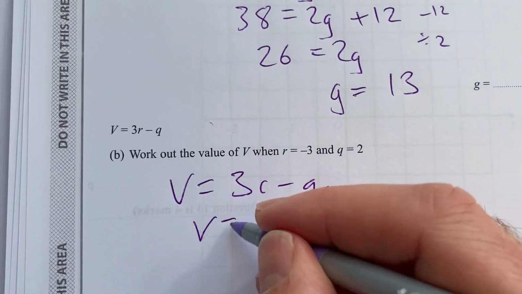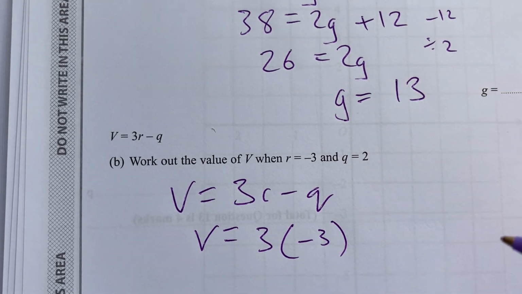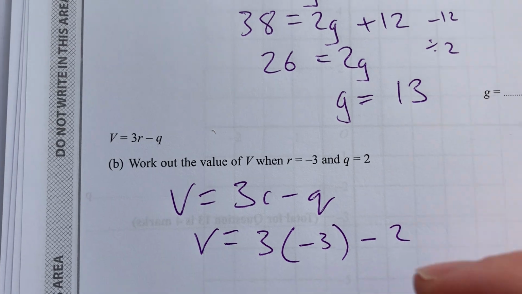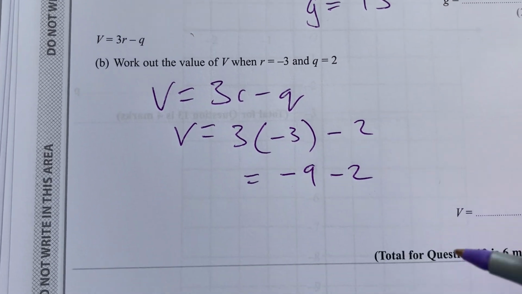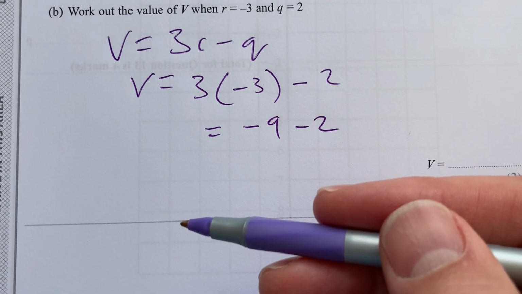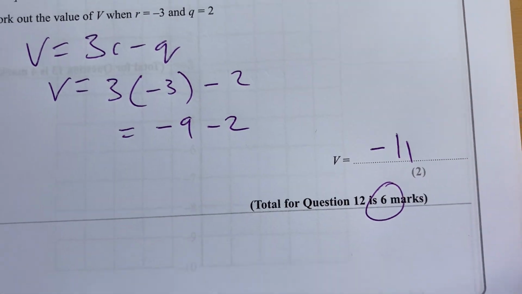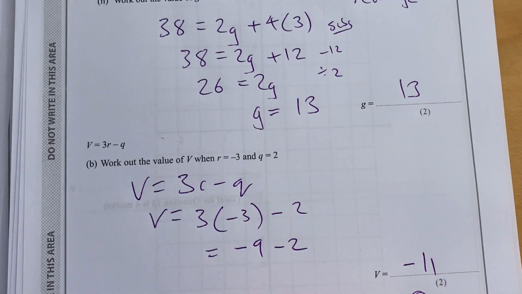Work out the value of V when R is minus 3. So you're checking negative numbers, substitution with negative numbers. Minus 2, I'm going to get minus 9 minus 2. Minus 9 minus 2, both going in the same direction, measuring a negative number line, will be minus 11. Okay, a lot of marks for that algebra question, 2 marks each. Do pause if you need to.